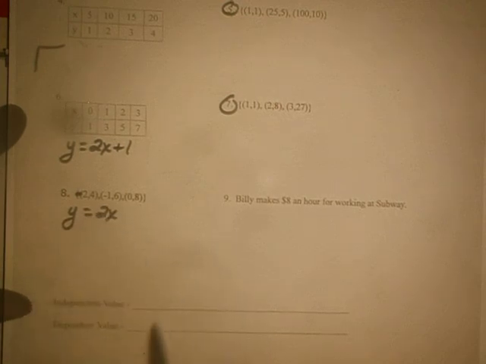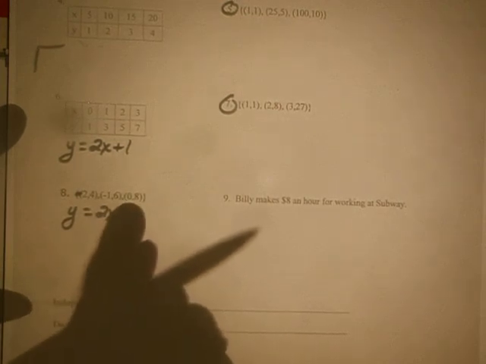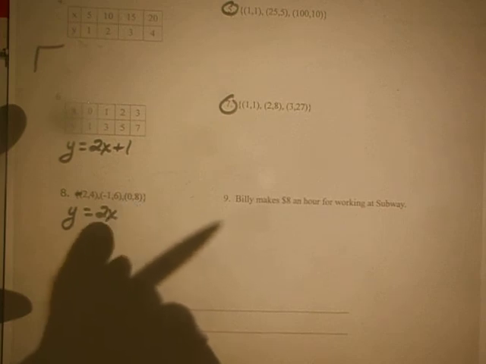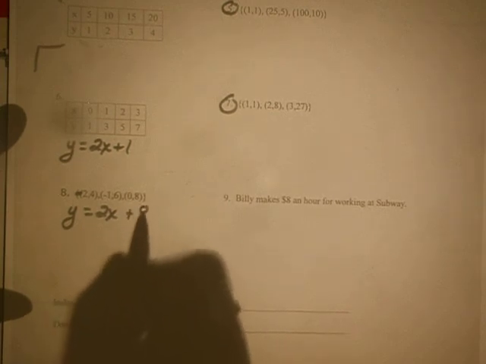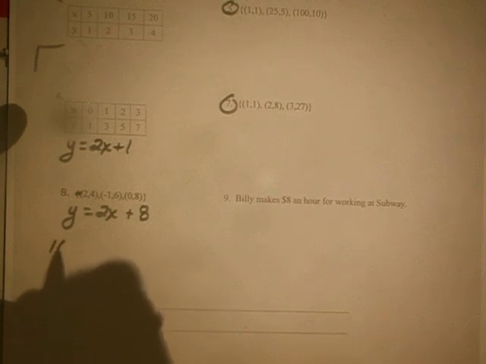So this is going to be y equals 2x. And if we put the 0 in here, we would get 0, but we want 8. If you have 0, what do you have to add to get 8? 8. So that would be y equals 2x plus 8.